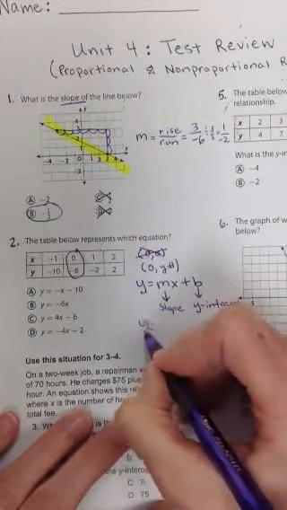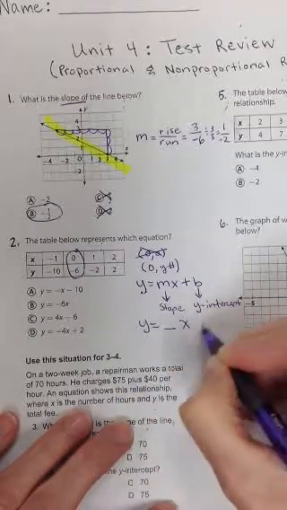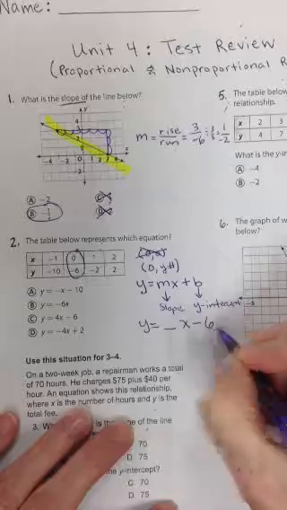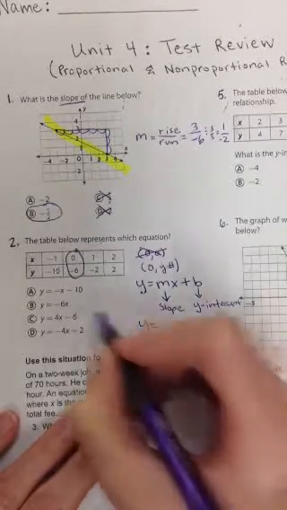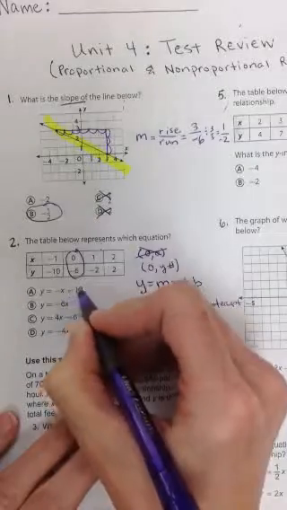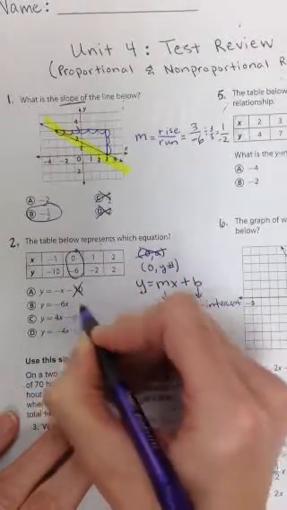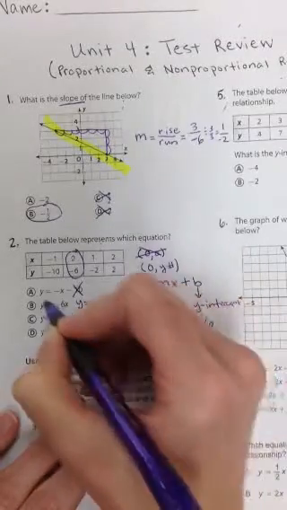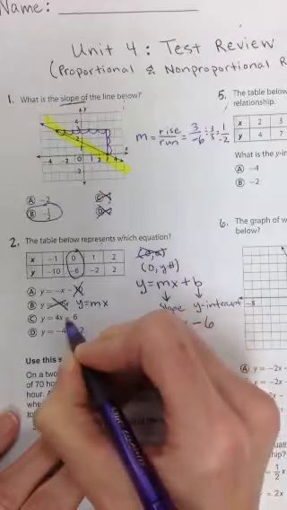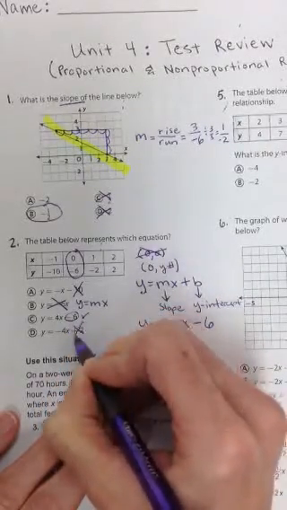So far I have y equals, I don't know my m yet, x, and then -6 for my y-intercept. From there I can already tell my answer. This choice does not have the -6; it is a proportional equation that follows y equals mx, and we already found out that it's not proportional. Here is my -6, so that's good, and here in the b spot is not a -6.